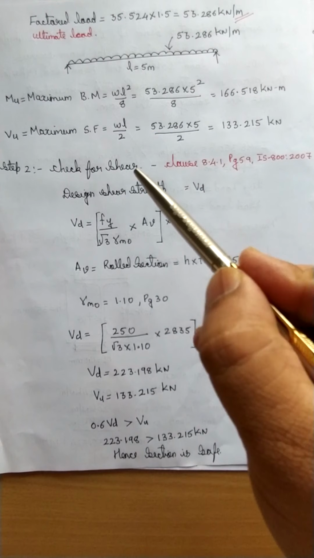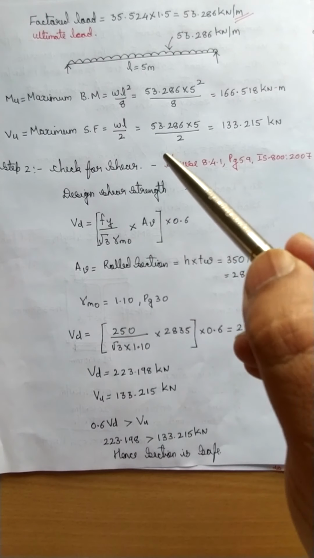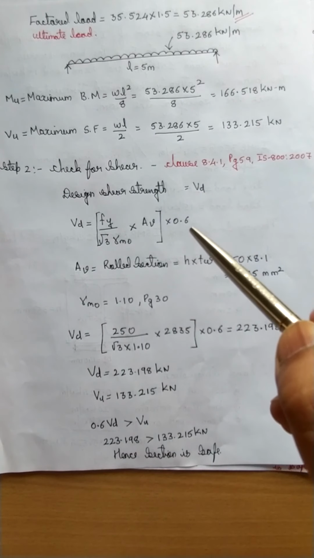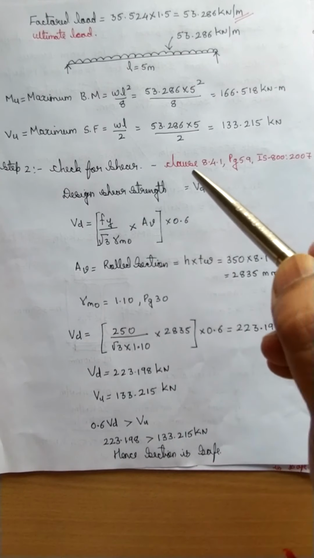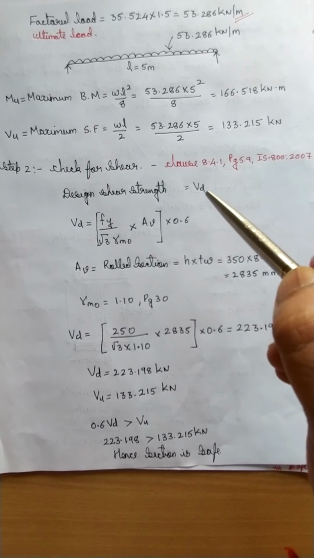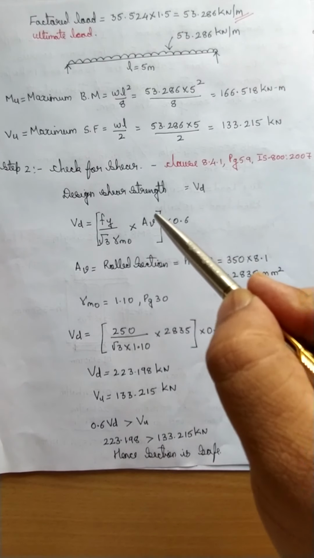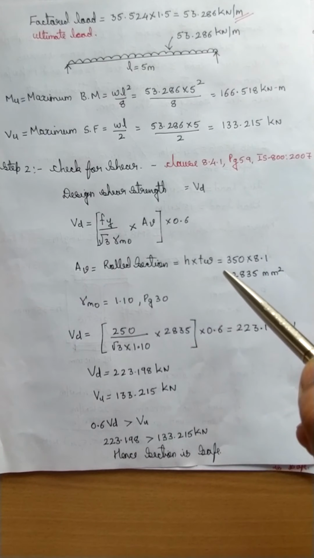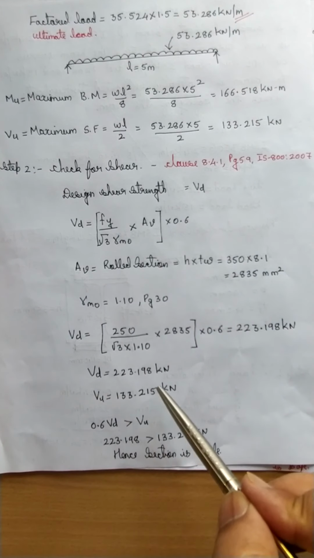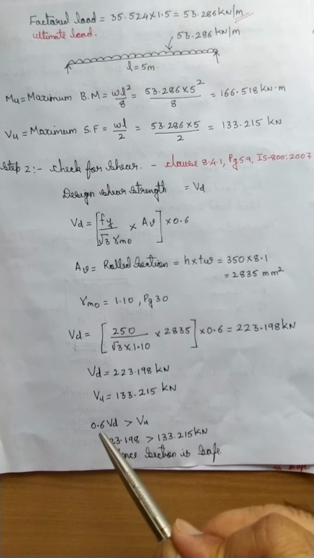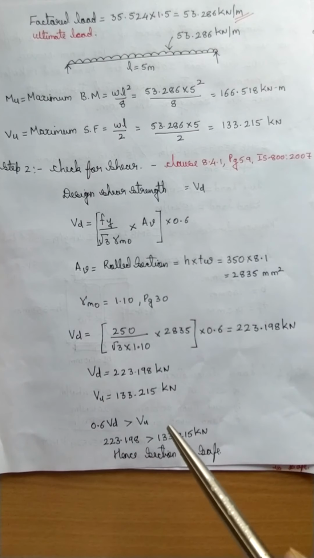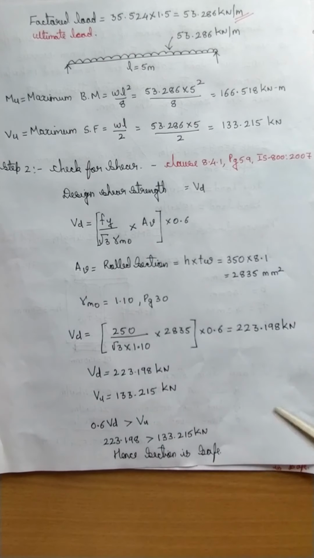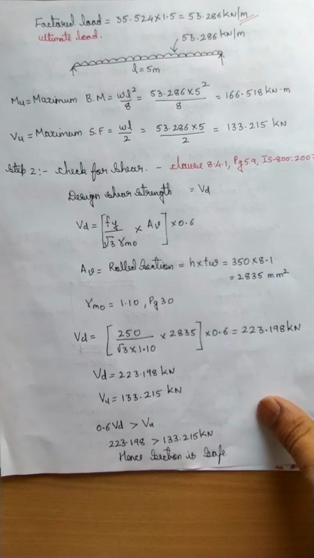Herein we wanted to check whether the value of VU is less than 0.6 VD or not. So initially we started with this clause number. We computed VD, where AV is the area of the web portion, H into TW. And we checked whether VU is less than or greater than 0.6 VD. So accordingly we got the section as safe.